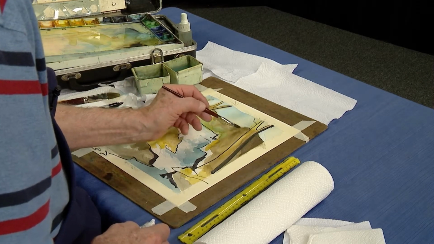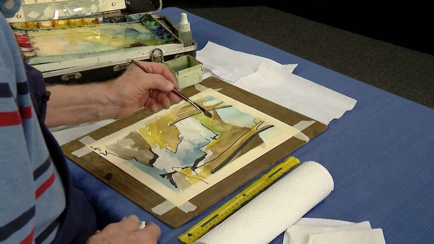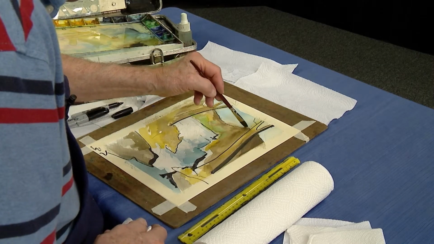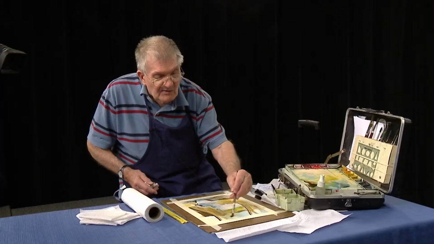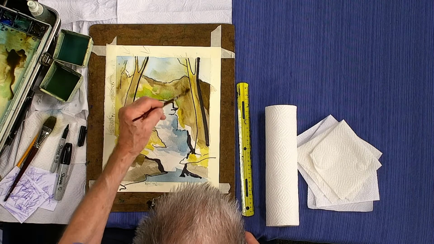This kind of got a little bit carried away there. That's a problem you have sometimes. If you don't let an area dry, it just kind of goes off up into the sky here. Pull it right down.